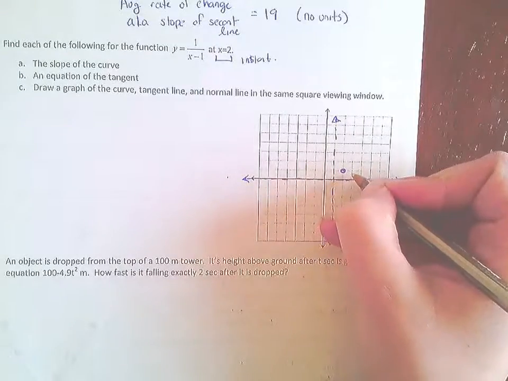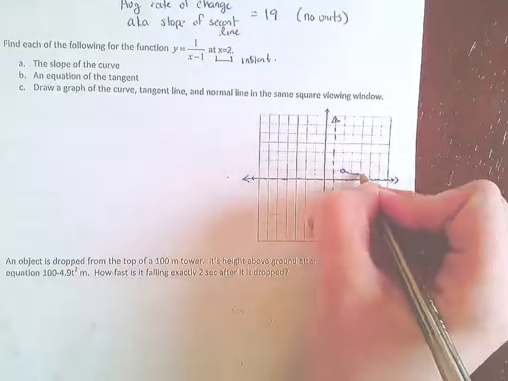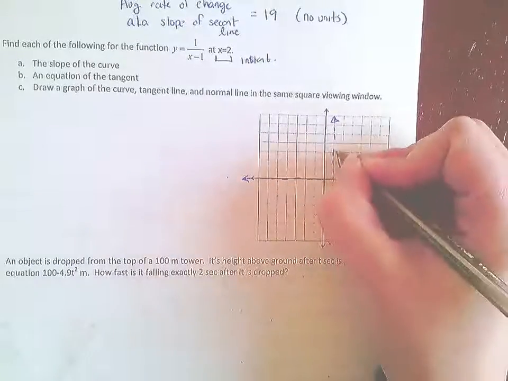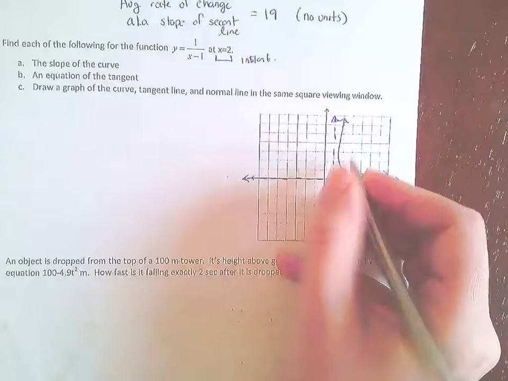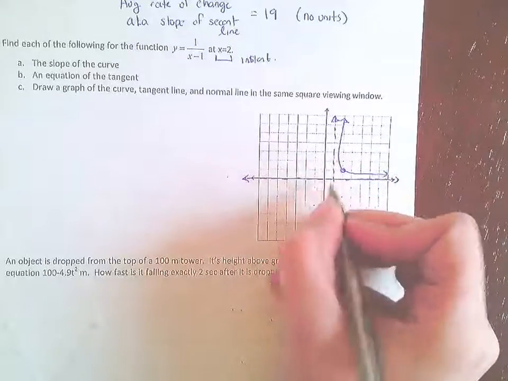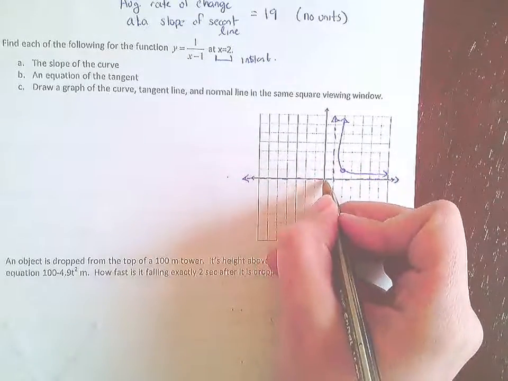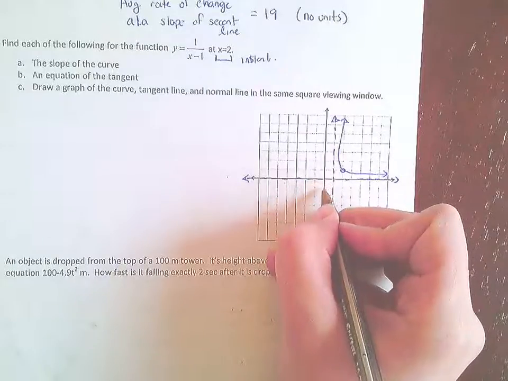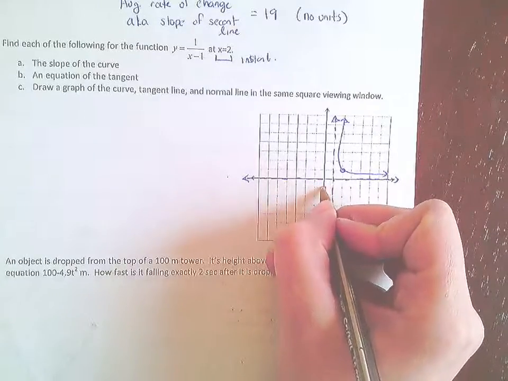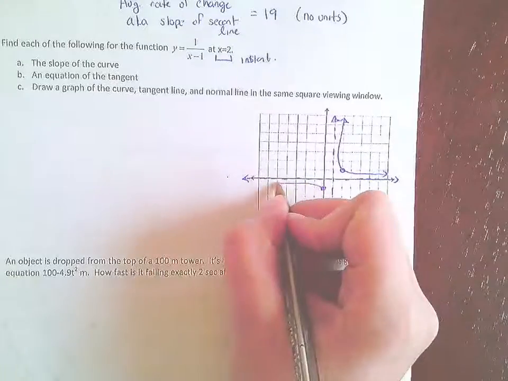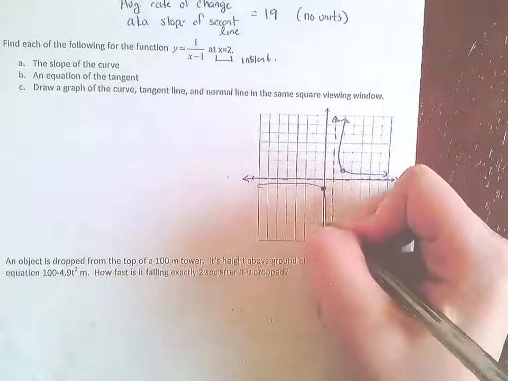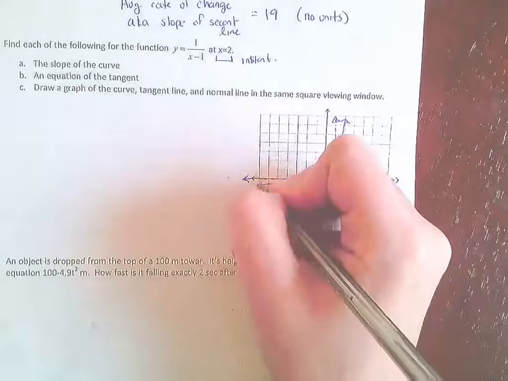And I don't have to have a perfect graph, but I kind of know that the branch, once I graph this on the calculator or pick some more points, kind of looks like this. And then the other branch is here. So when x is 0, we are at -1. And then I just wanted one point to be able to draw my graph.